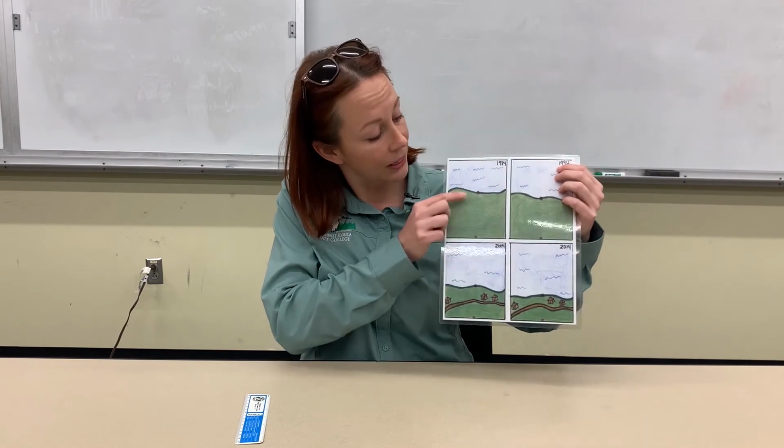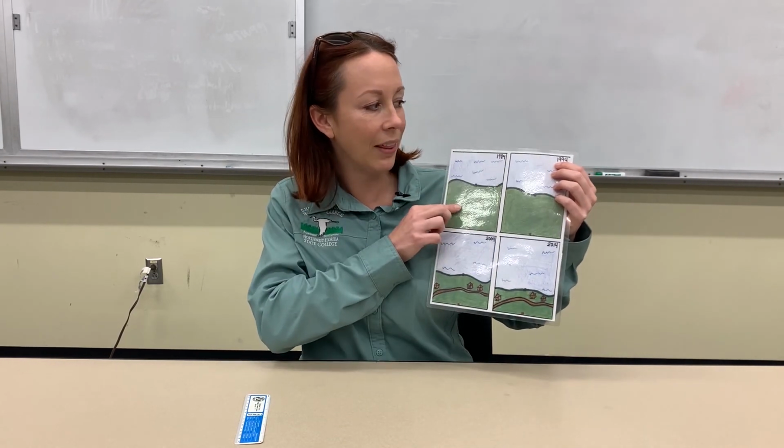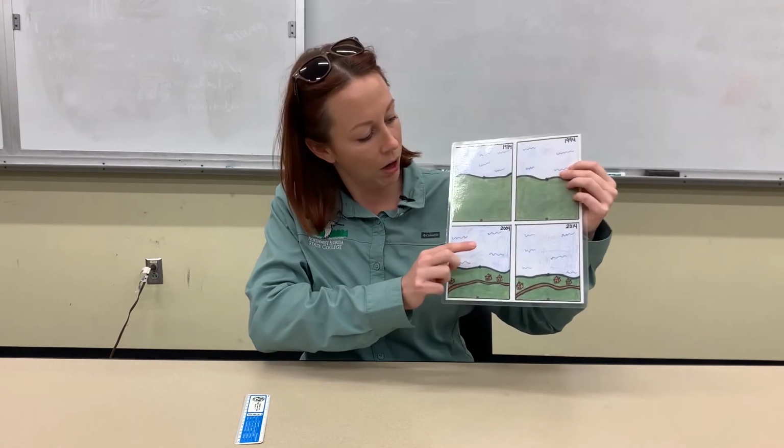Today we're going to do an activity to see how much land was lost over a 30-year time span. Those 30 years are depicted by these drawings. We will measure the width of the land that's marked by these 2 red dots. We will do 1984 together, then you will do 1994, 2004, and 2014 on your own.